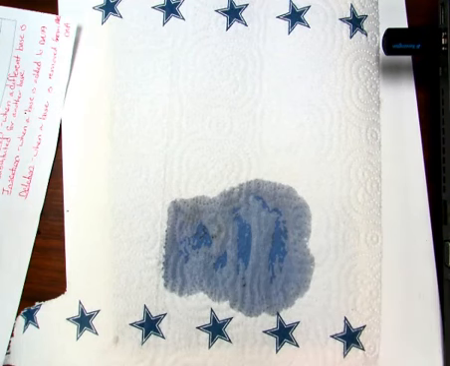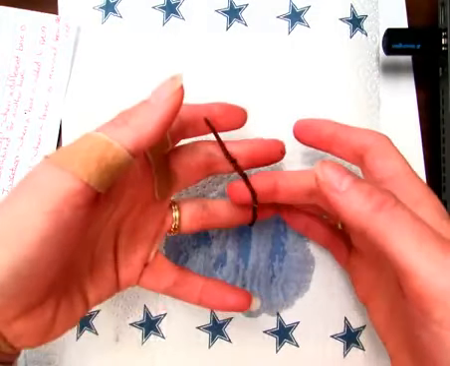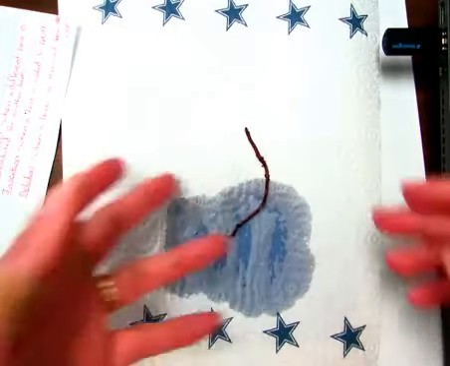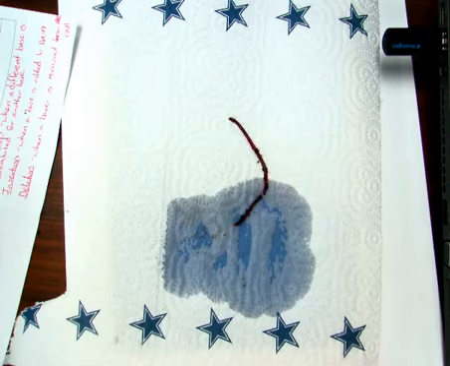We're now going to observe the earthworm's response to touch. I'm going to lay him on the paper towel, head end on the dry, tail end on the wet, and observe his movements.